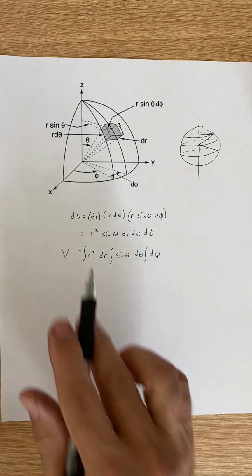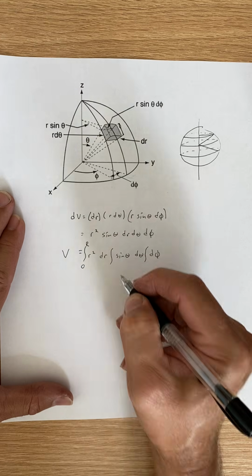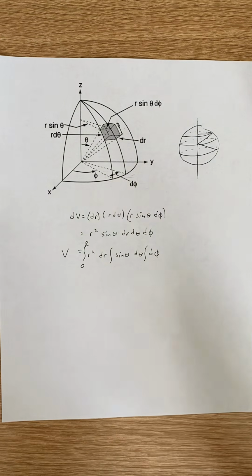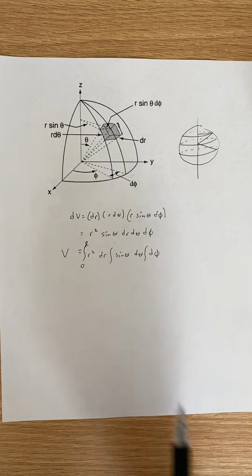R is probably the easiest one. I'm going to go from 0 to some overall radius r. So I'm trying to find the volume of a sphere with some radius, we'll call it capital R. I'm going to integrate this expression from 0 to R. Let's come back to this one.